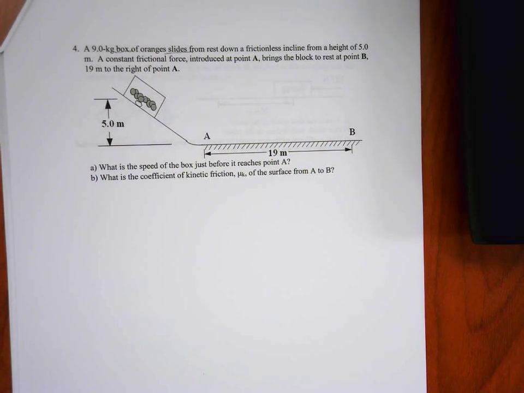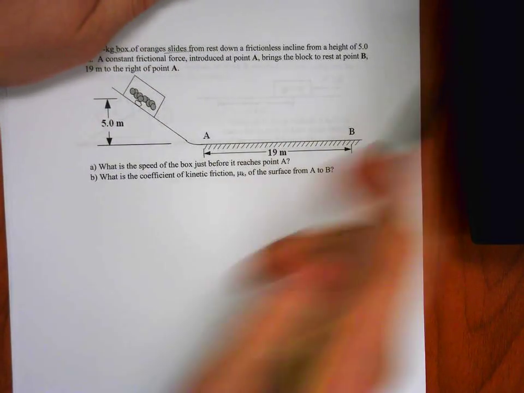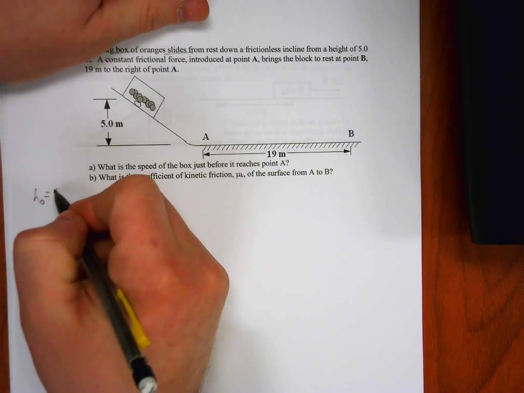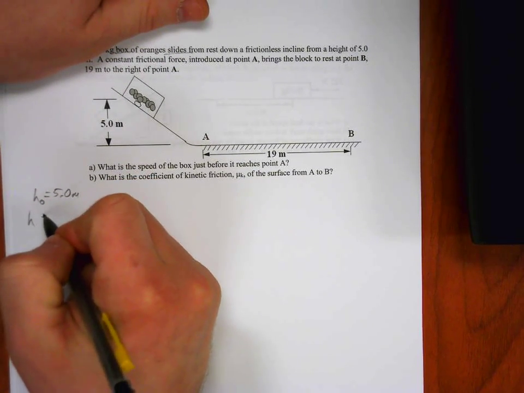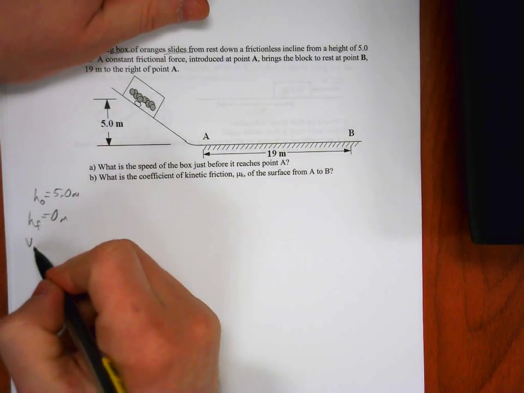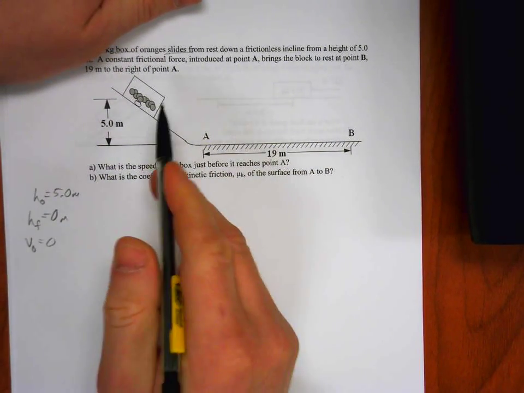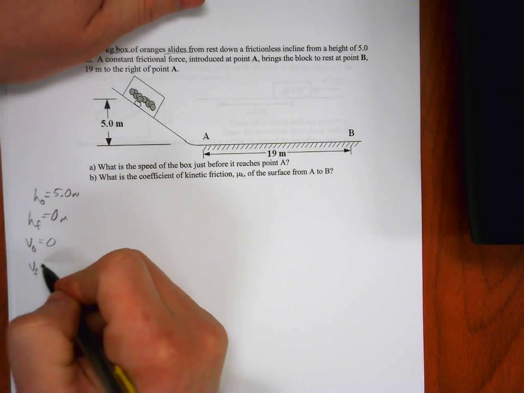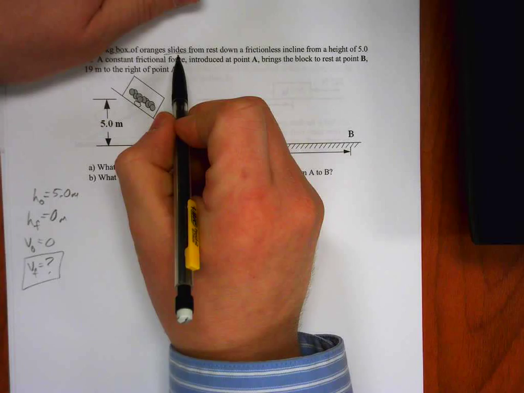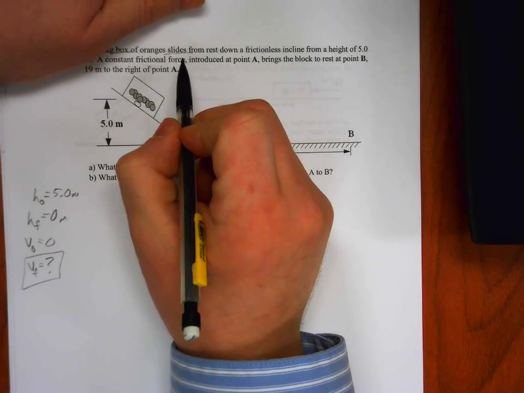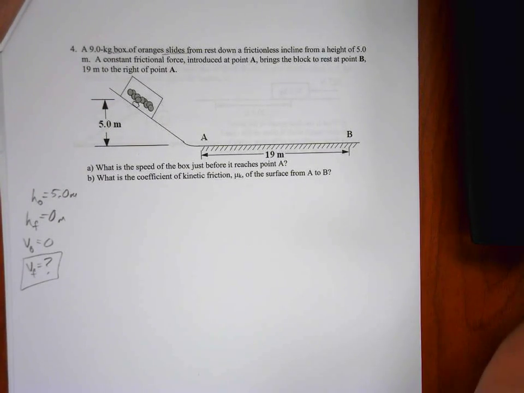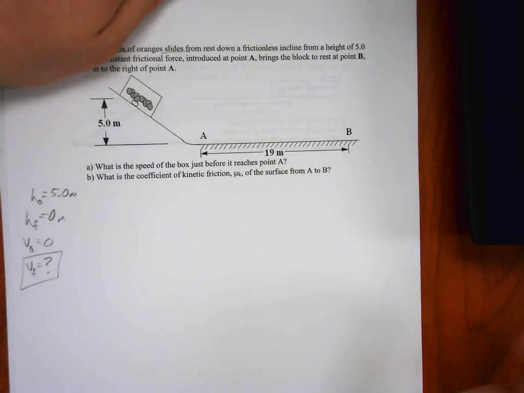Well, this we can do with simple work energy considerations. We know h naught equals 5.0 meters and h final equals 0 meters. The velocity in the beginning is 0 because it's at rest, and the velocity at the final is in question. That's what we're looking for. It is a box of oranges that is sliding, so there are no rotational considerations to take. You don't have to take any kind of rotational dynamics into account here.